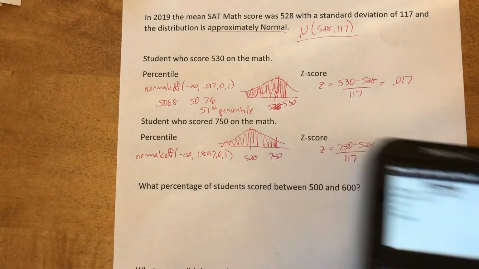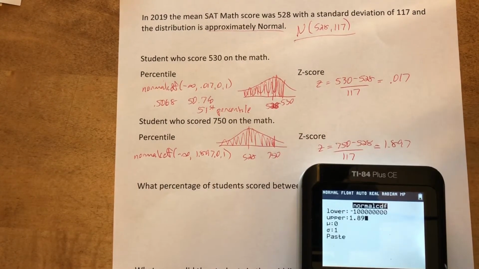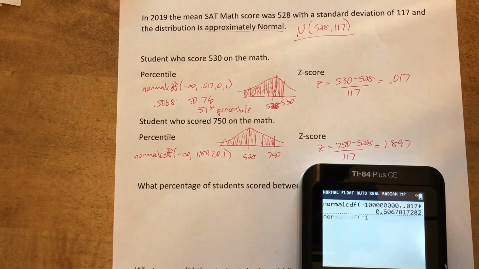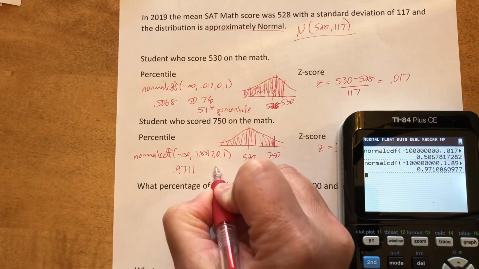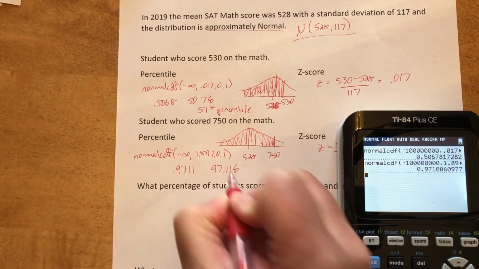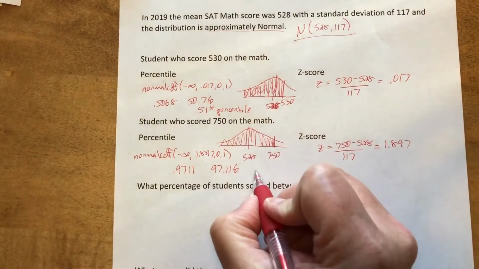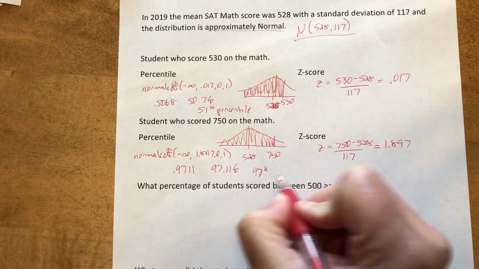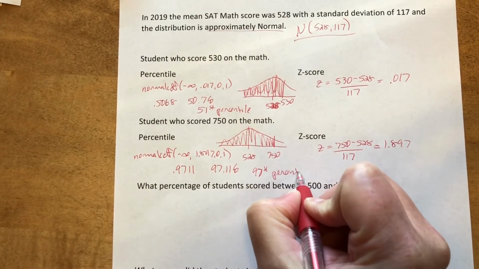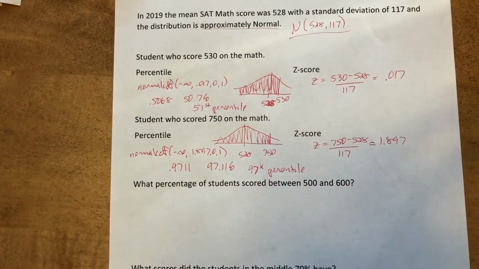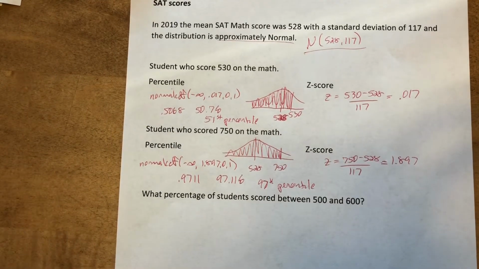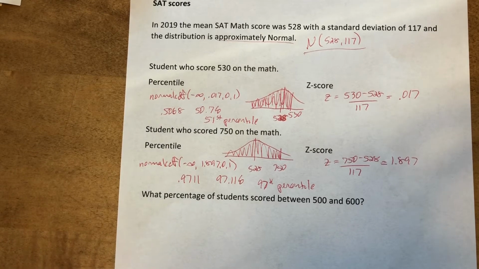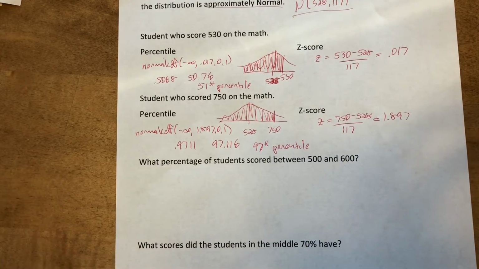Negative infinity, I forgot my z-score, 1.897, and this will give me the area to the left, 0.9711, so that's about 97.11%, or I can say that that student is in the 97th percentile. Okay, so again, there's an advantage to having a normal distribution. You don't have to do a lot of counting, especially when your distribution has a lot of observations in it.